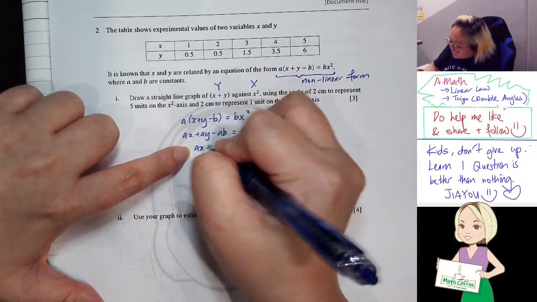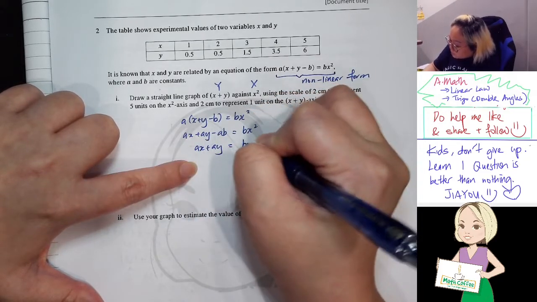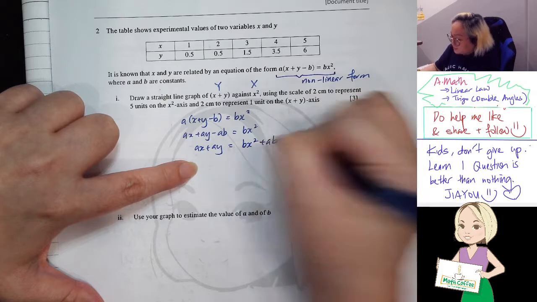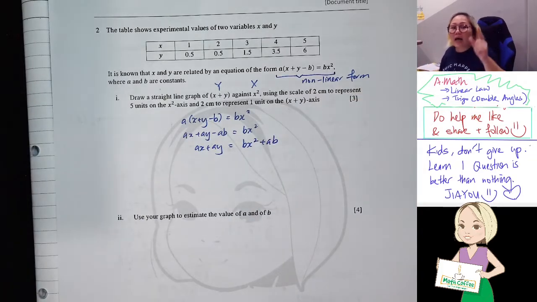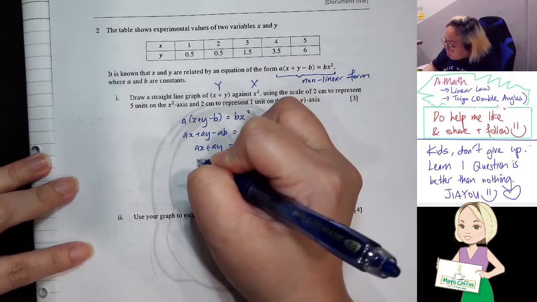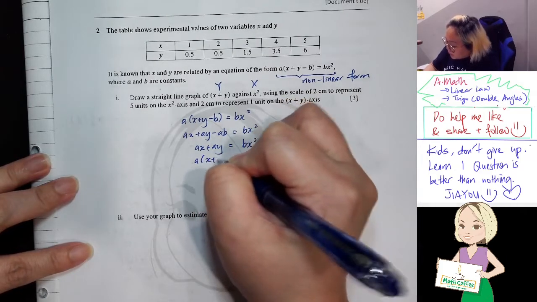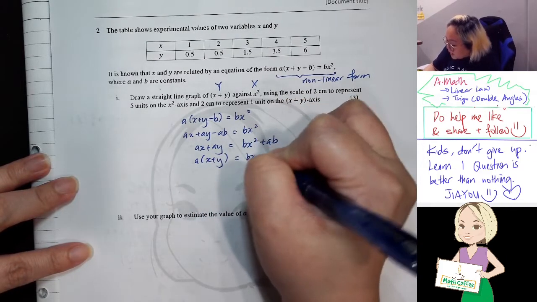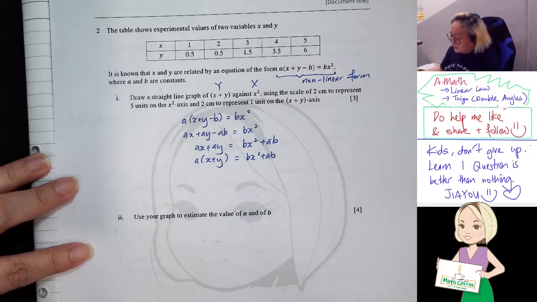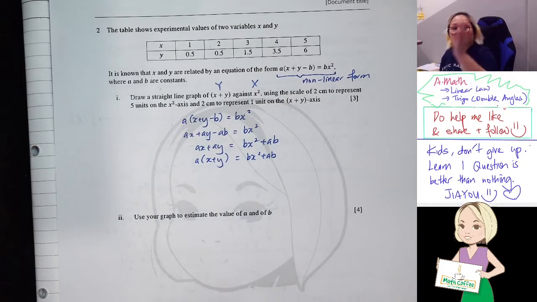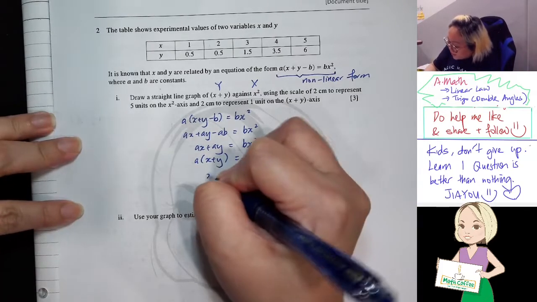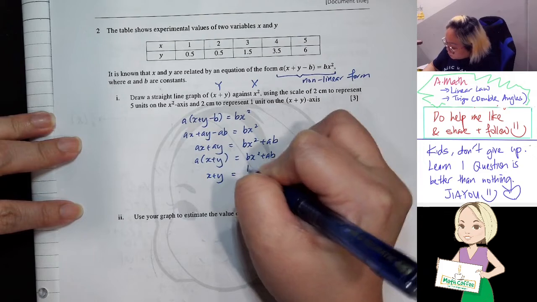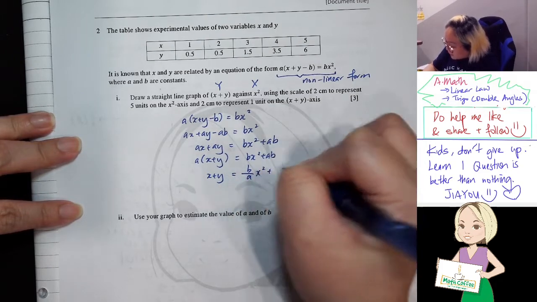So ax + ay = bx² + ab. We are not done yet because I haven't made x plus y the subject yet. So now I'm going to take out common factor a: a(x + y) = bx² + ab. Then last step, divide by a throughout. So x + y = (b/a)x² + b.